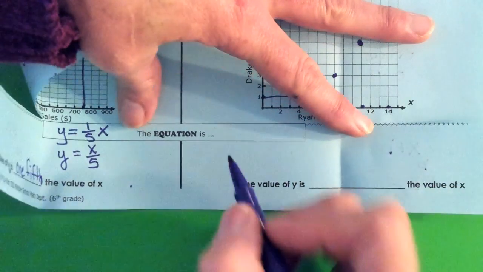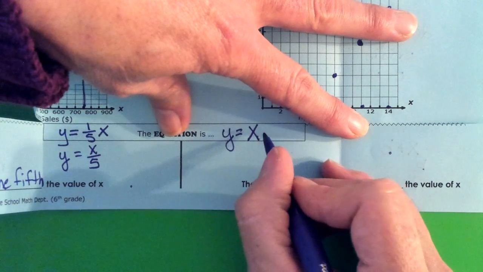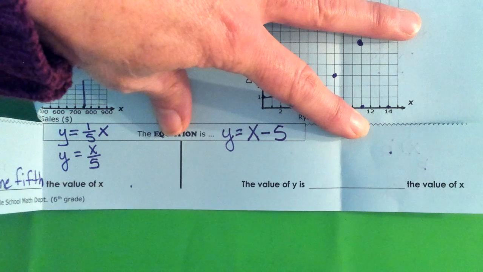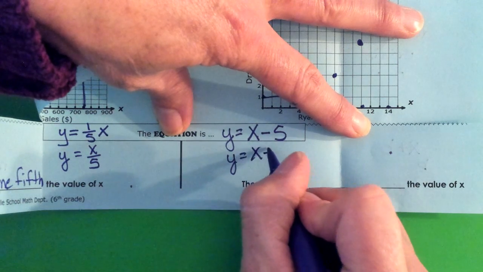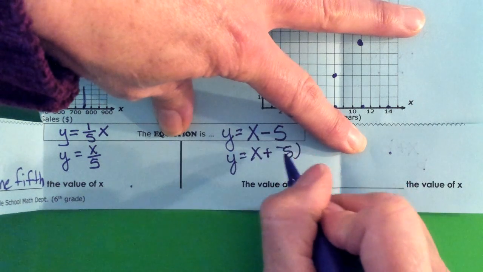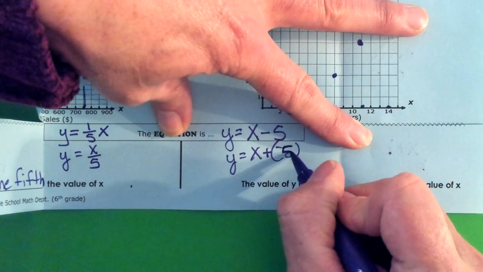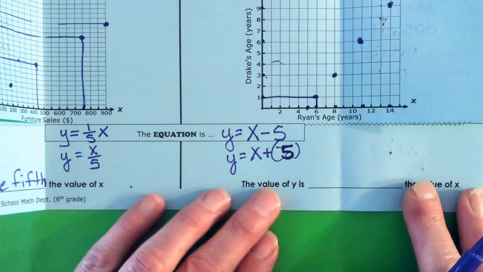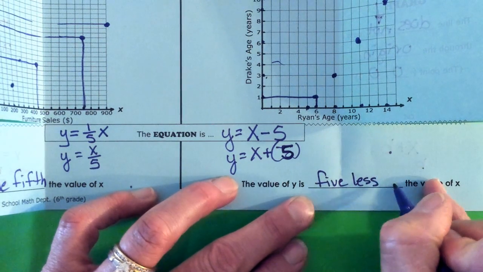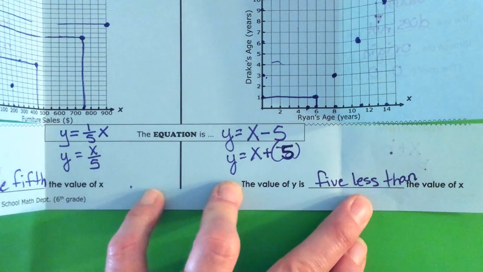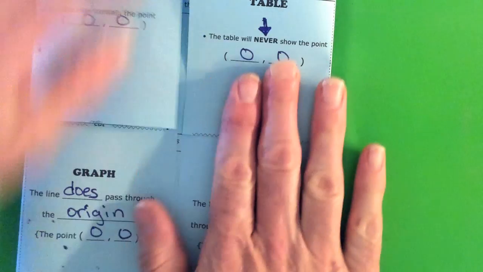Okay, open that up, make it a little better. All of the y's, which represent Drake's age, equal Ryan's age, whatever it was, minus, let's see, he was 5 years younger, minus 5. Or if you want to put it in additive form, you just do LCO. y equals x minus becomes a plus, the opposite of 5, negative 5. Most of the time you're going to see x minus 5, not x plus negative 5. My 5 looks weird. Make it better. There we go. Okay, so in this situation, we say the value of y is 5 less than the value of x. The value of y is 5 less than the value of x. Bada bing, bada boom.